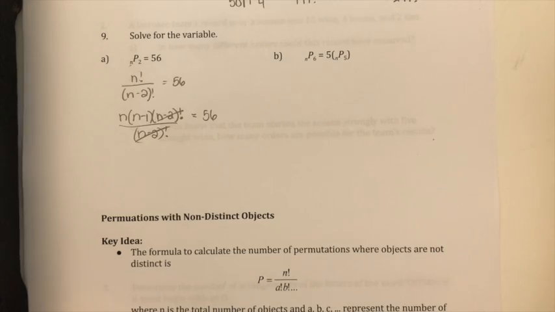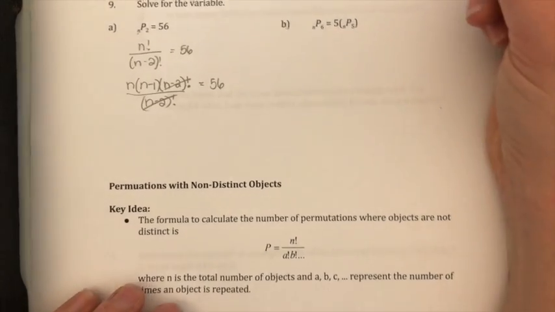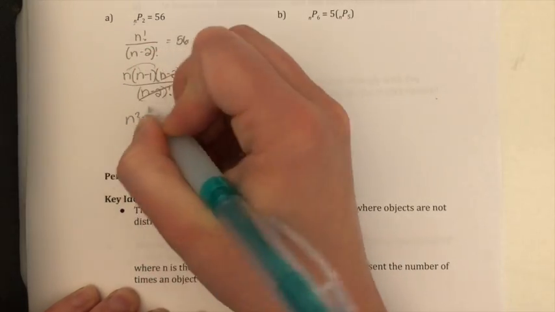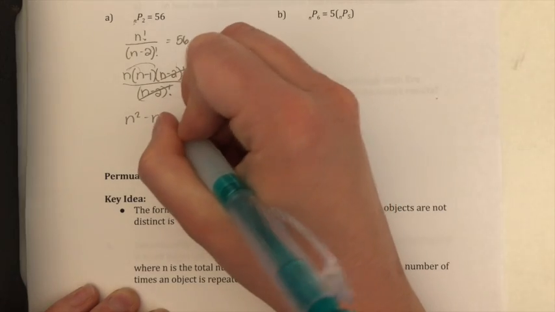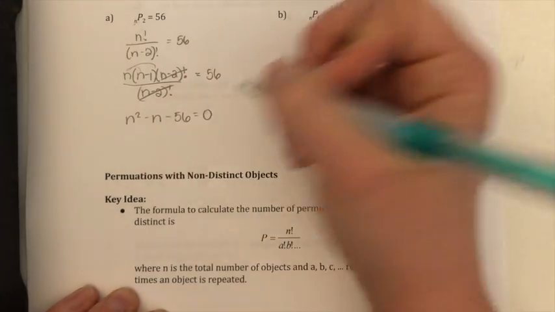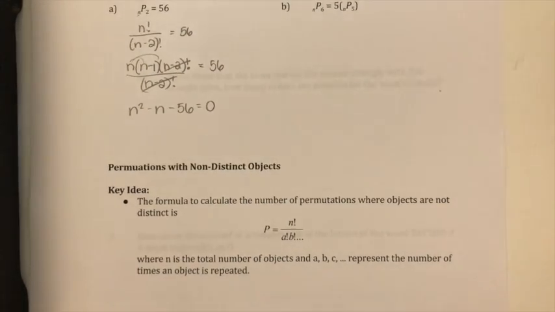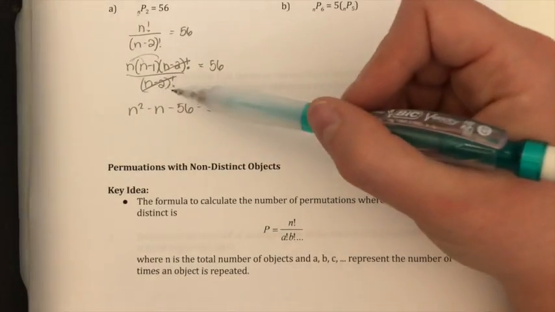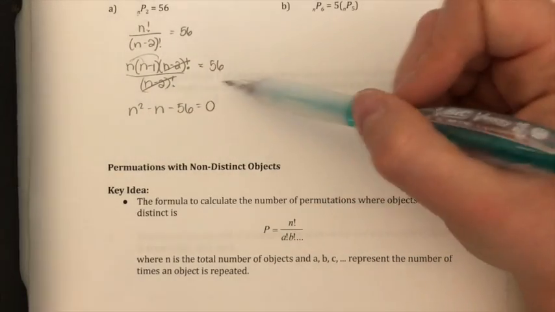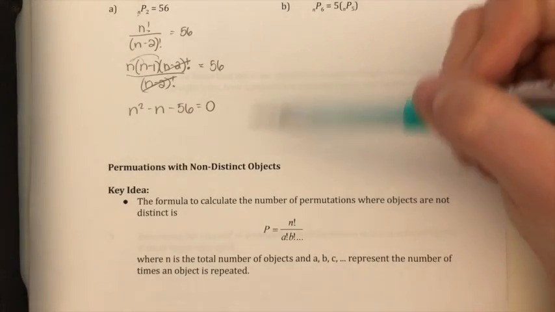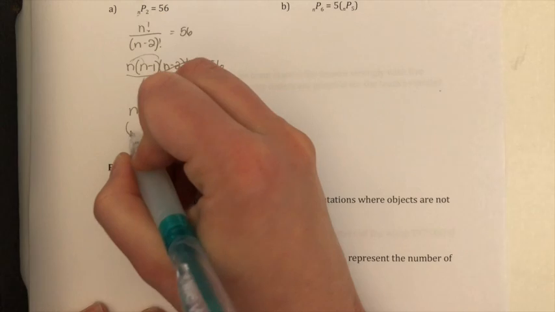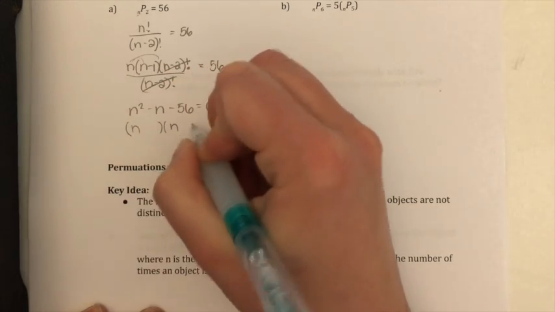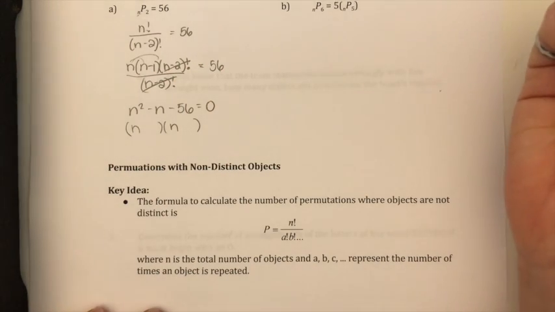Okay, so what this is going to do is generate a quadratic for us. So I'm going to distribute this n in, so we're going to have n squared minus n. I'm going to move the 56 over, so minus 56 is equal to 0. Okay, and if it takes you a couple extra steps to simplify, like distribute that in, move this over, that's okay. I just don't have a ton of room here. When we have a quadratic, we factor. So in this case, it's going to be n times n.